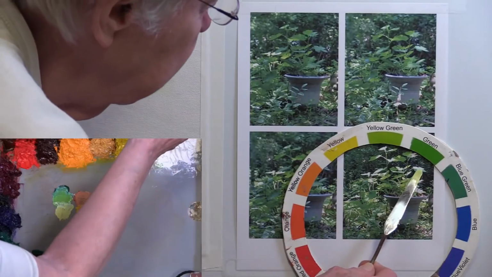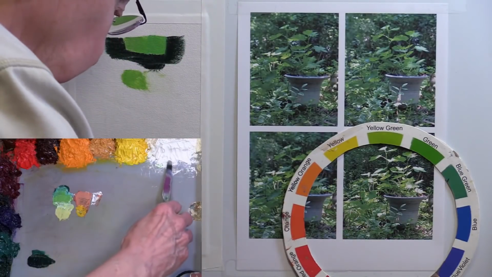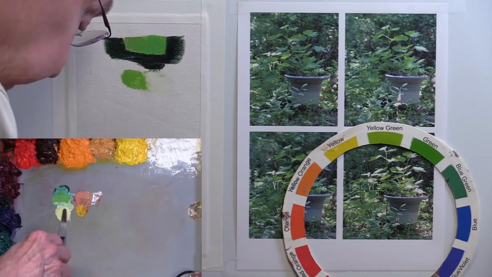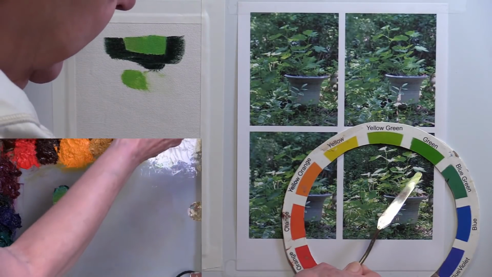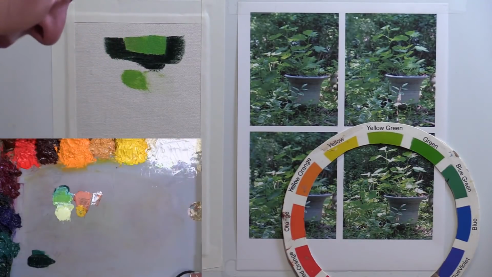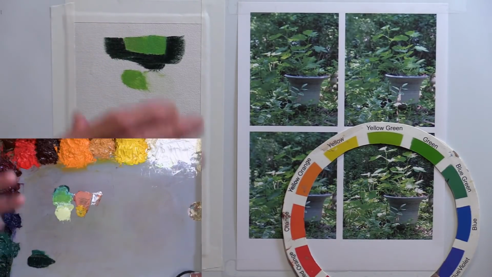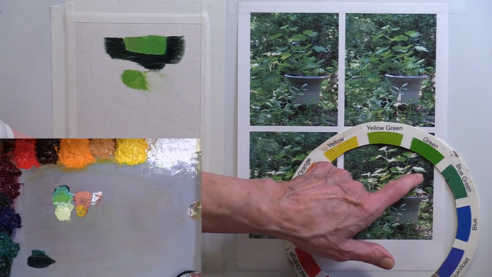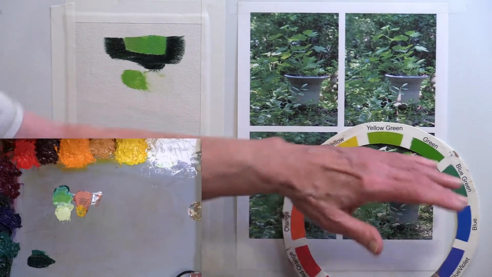So let's see here. That's getting much closer, and now it's telling me a little bit more of the light. Of course, as I said earlier, if I'm out there looking at it, that's not what I'm going to see. I'm going to see more color, more hue in that light area there. But the camera bleached that out.